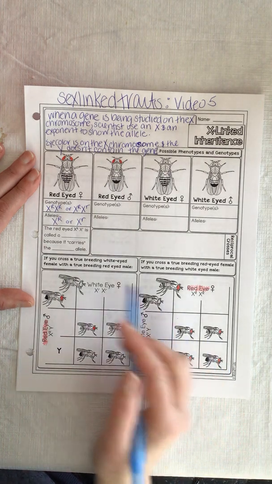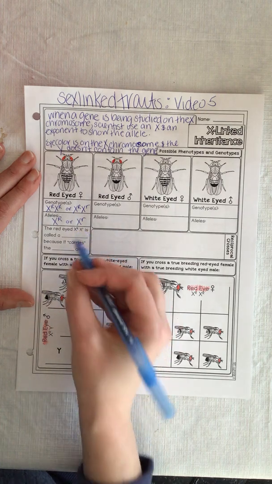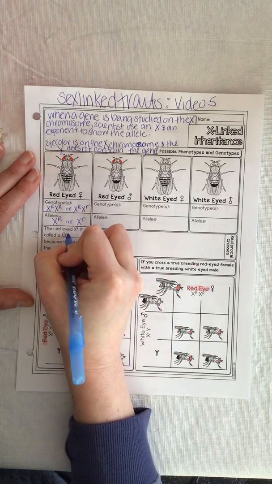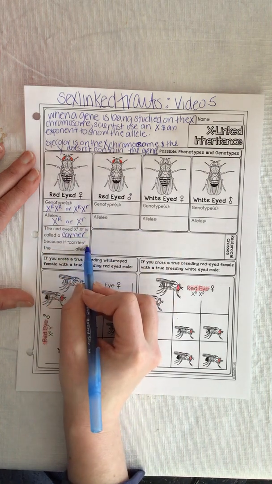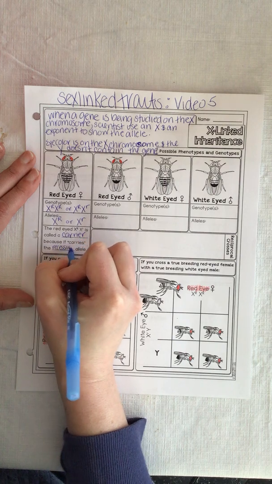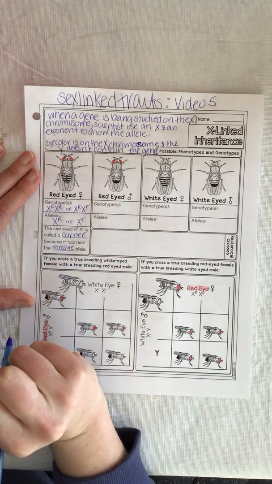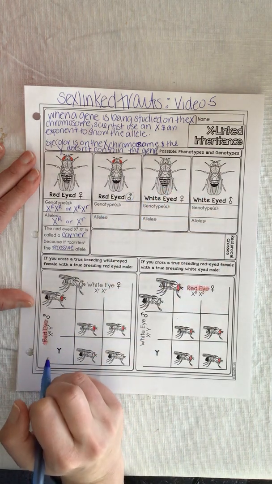All right. The red-eyed X capital R, X lowercase r is referred to as a carrier because it carries the recessive allele.